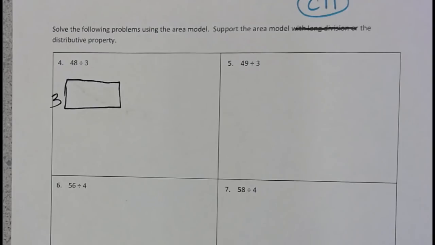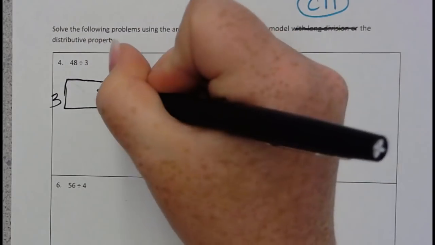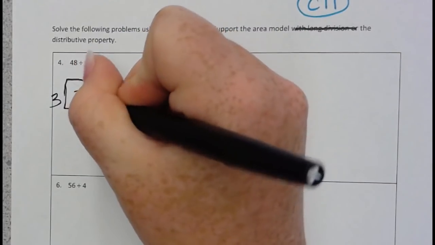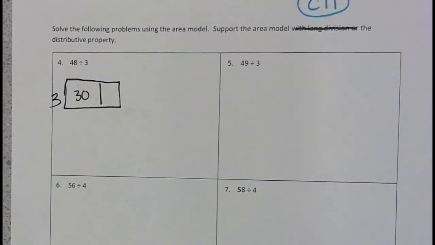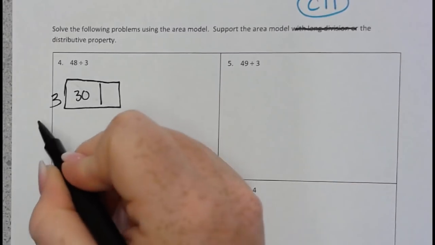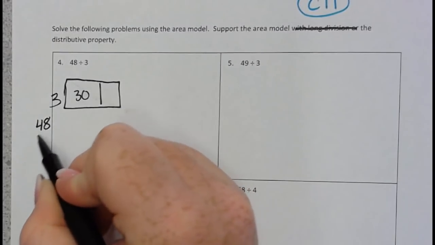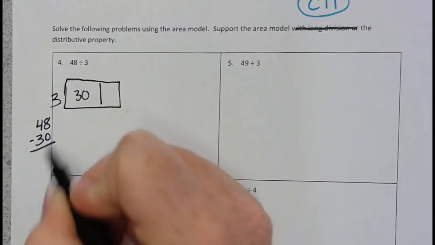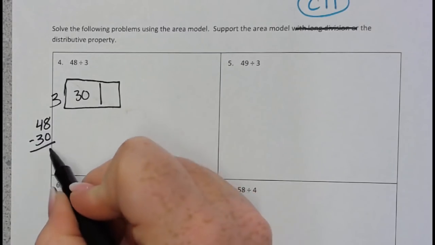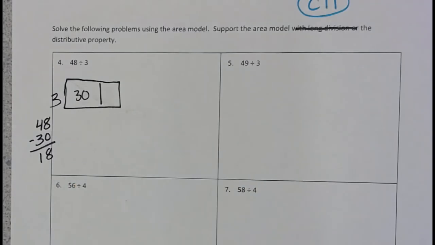Okay, again I'm going to break things down and I'm going to think about it. And so 48 divided by 3, my brain thinks, 48, that's more than 30. Okay, but 30 I can divide by 3 pretty easily. So I'm going to go ahead and draw myself a space and I'm going to label it 30. Okay, and then over to the side, I'm actually going to give myself a note. So I had 48 that I needed to divide. I've taken 30 of those away. So that's going to leave me with 18.